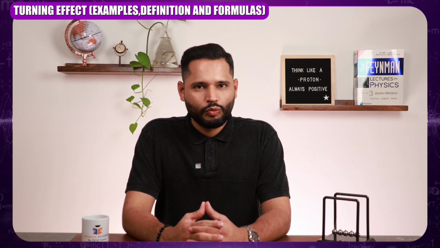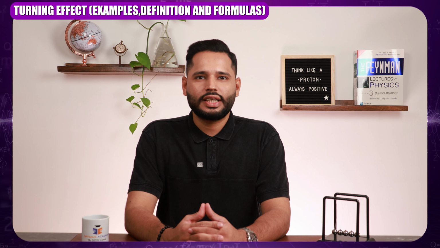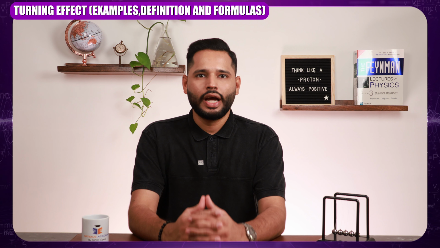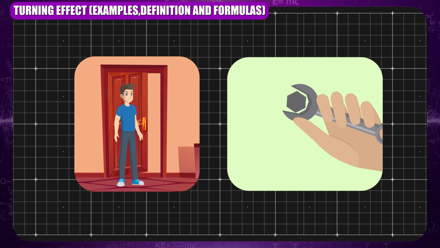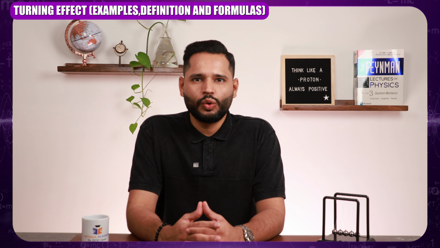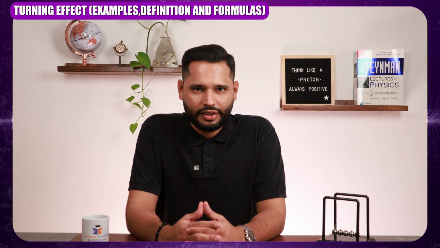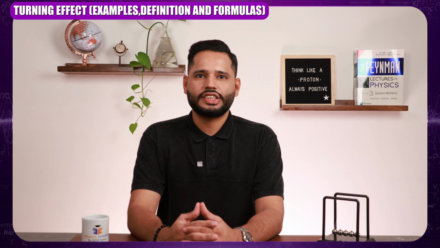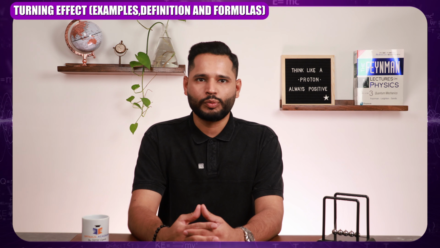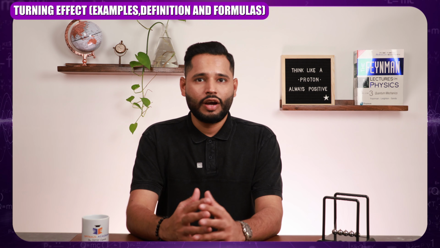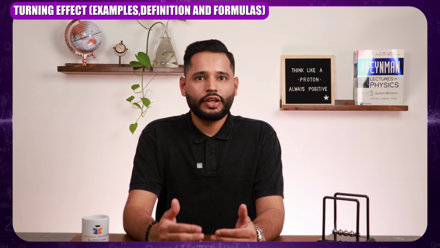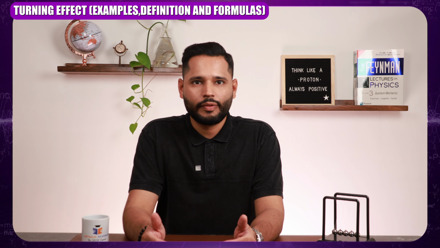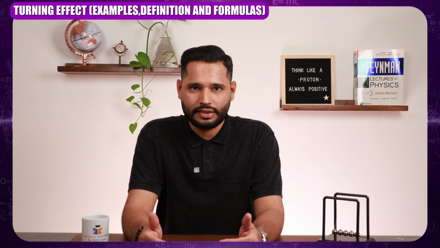Now that we understand what a pivot is, let's try to understand some more examples related to turning effect. Turning effects are everywhere in our daily life. Let's look at some examples related to it. When you open a door, it moves in an arc, which is an example of circular motion or turning effect. While opening the door, the further you push from the hinges, the easier it is to open the door. The effort required is less.